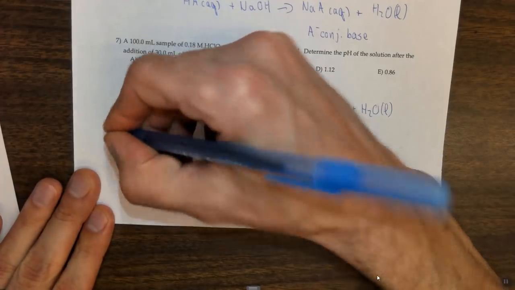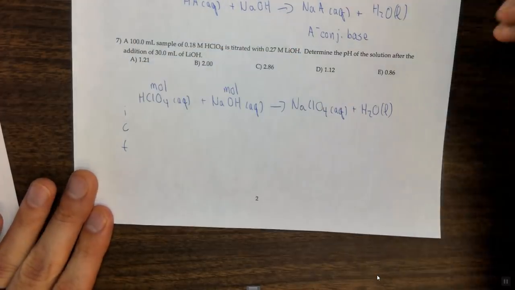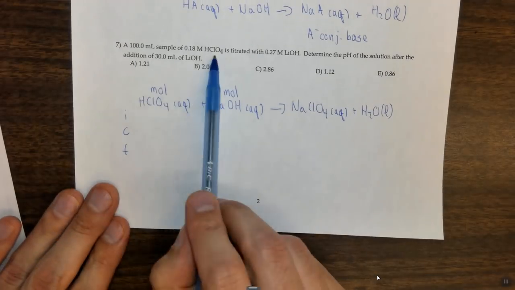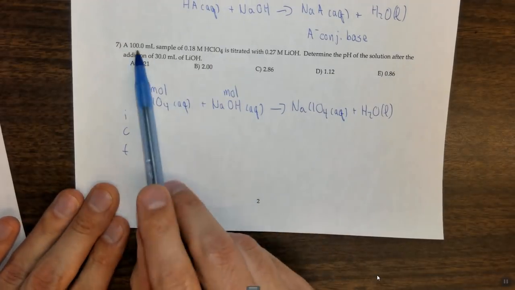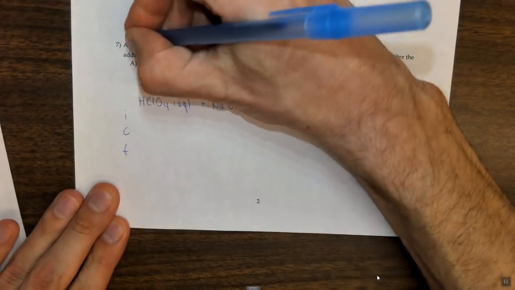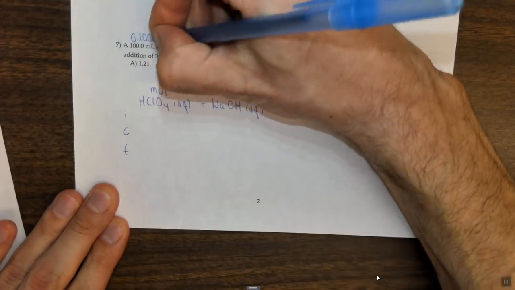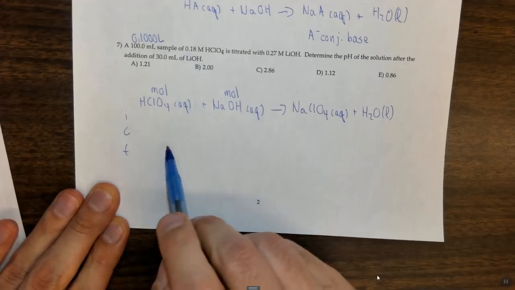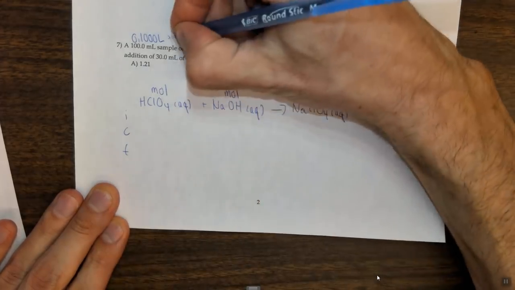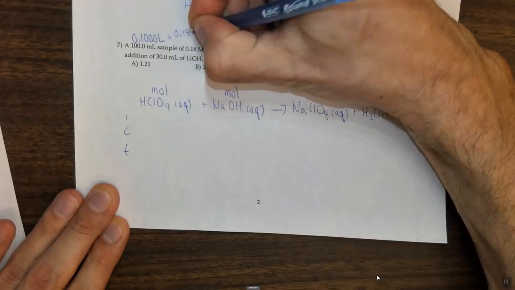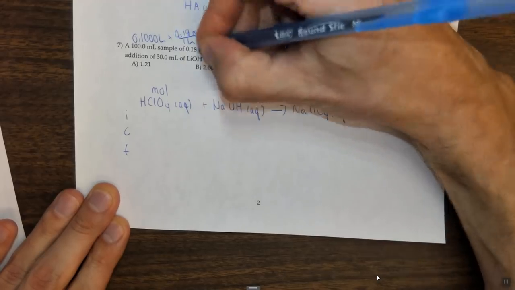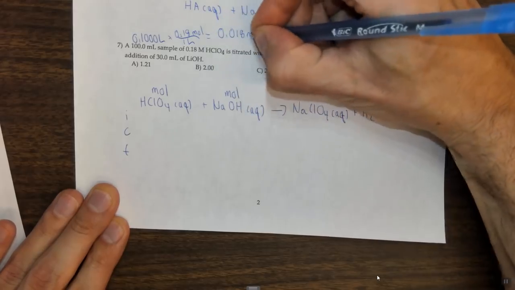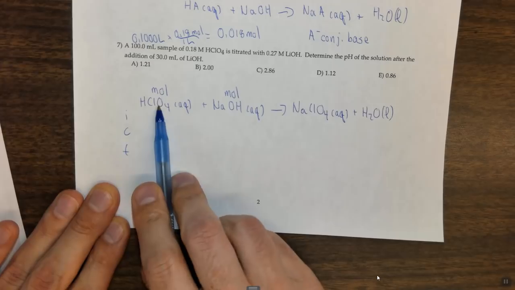So we have the initial, the change, and the final. In the case of the HClO4, the strong acid, we have 0.1000 liters of 0.18 moles per liter. So if we multiply this by 0.18 moles per 1 liter, we end up with 0.018 moles of the HClO4.